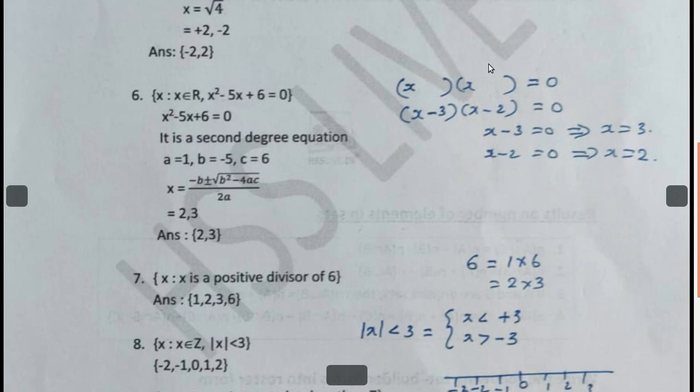When we add these two numbers, we will get minus 5. Such numbers are minus 3 and minus 2. What about minus 3 plus minus 2? Clearly it is minus 5. So what about minus 3 into minus 2? That is plus 6. So the numbers to be fixed here are minus 3 and minus 2.